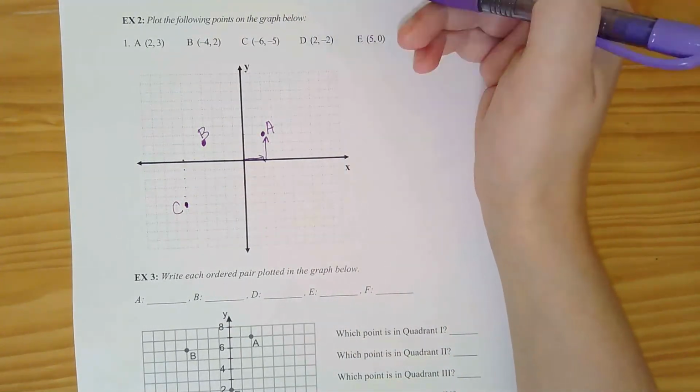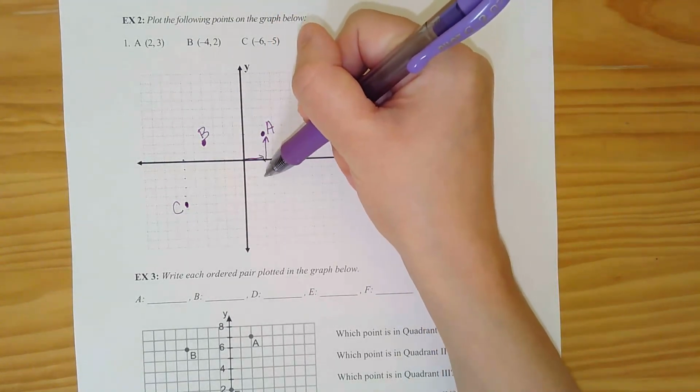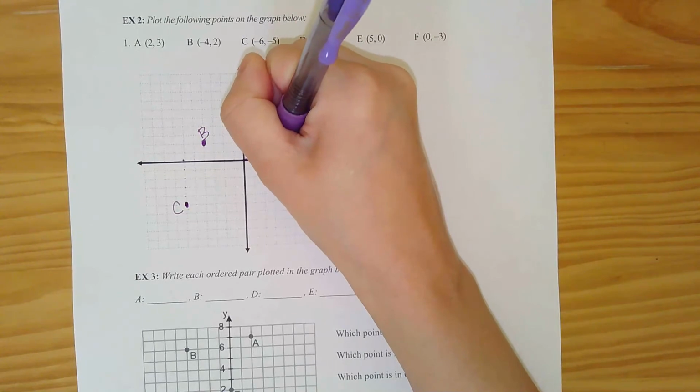D is at 2, negative 2. So from the origin, I'm going to go right 2 and down 2. This is where D is located.